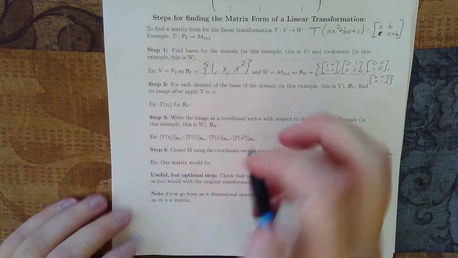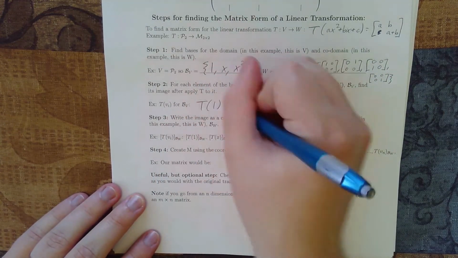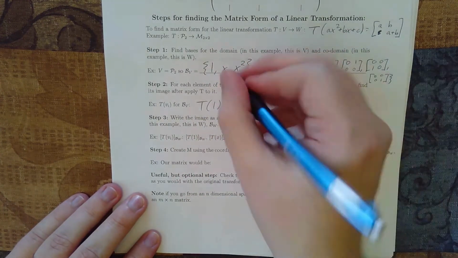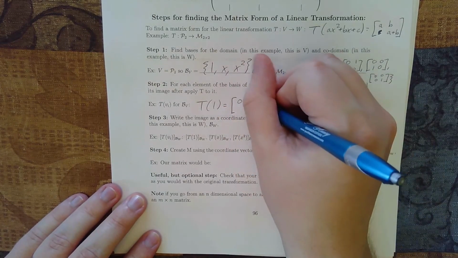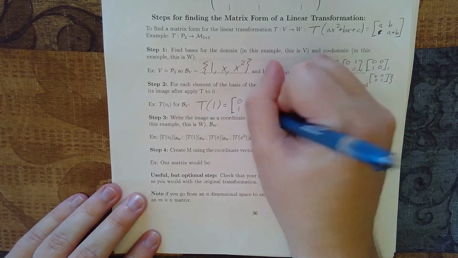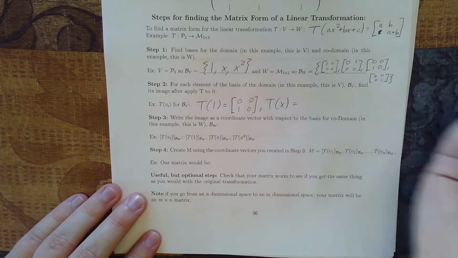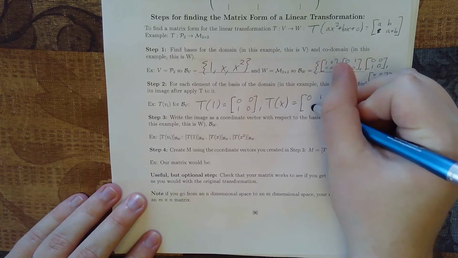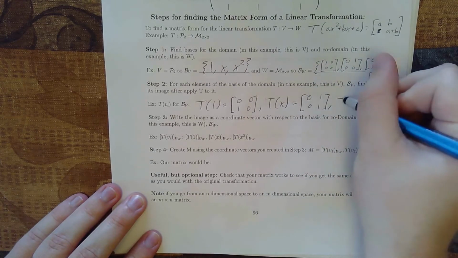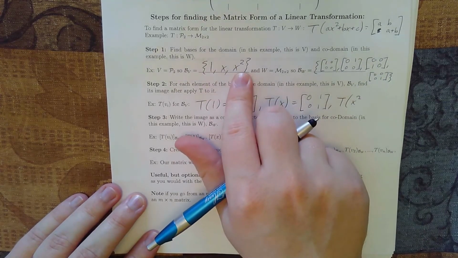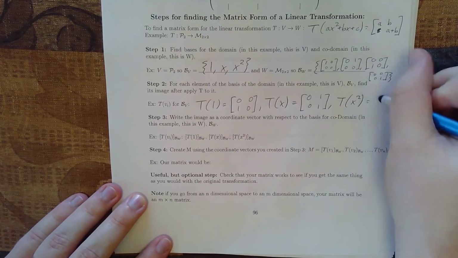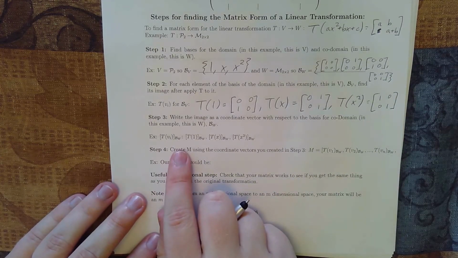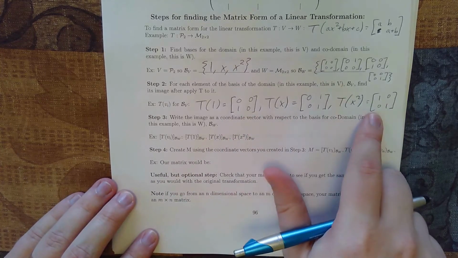What we want to do then is transform 1. If we transform 1 using this, what we should get as output is the matrix 0, 0, 1, 0. We want to transform x. Here what we'll get as output if we put in x should be 0, 1, 0, 1. And if we transform our last basis element, which is x squared, we should get as output 1, 0, 0, 1.